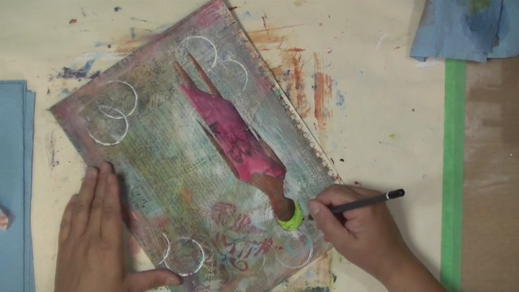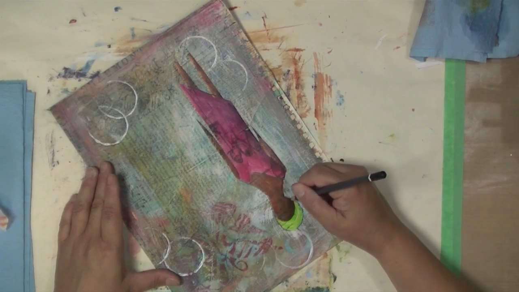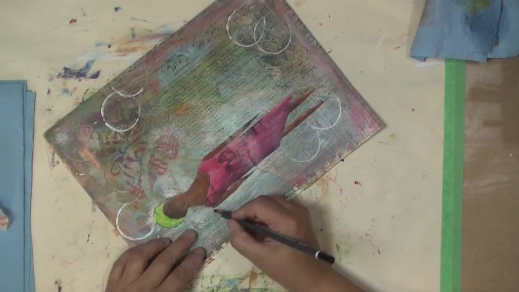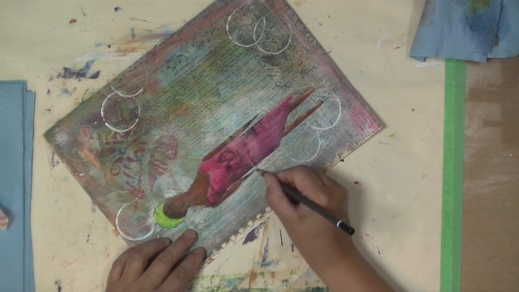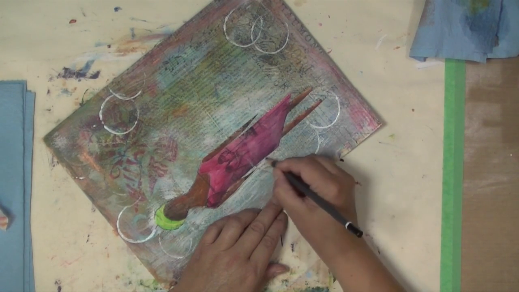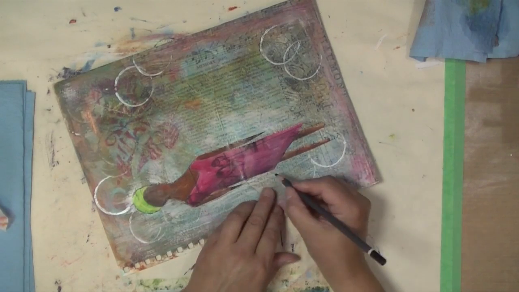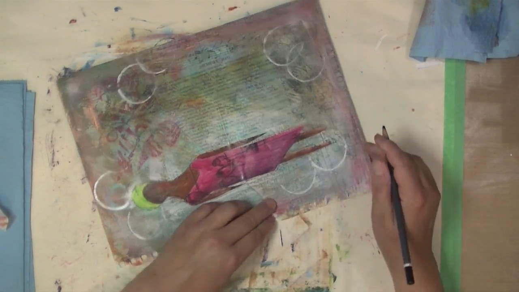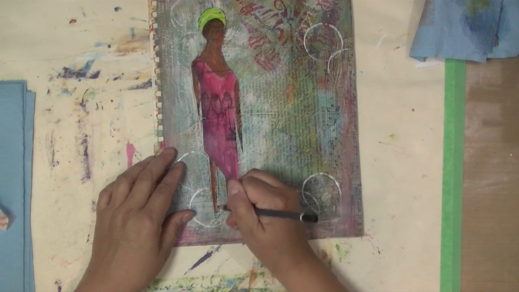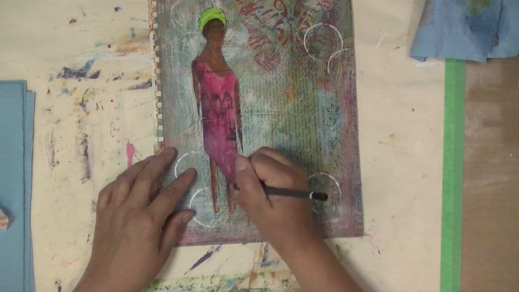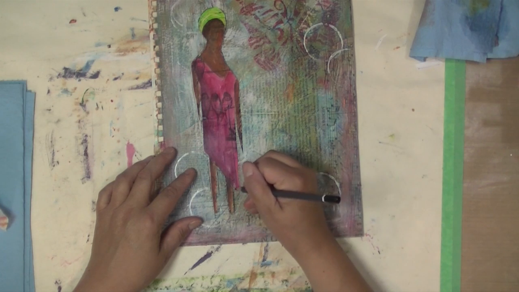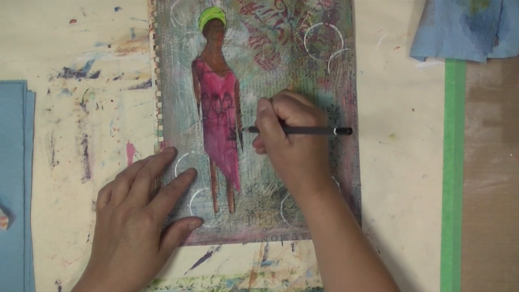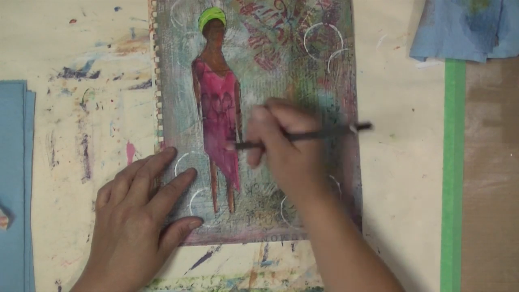go right around the paper. You don't have to cover every single piece, but if you can, that's fine. You'll find it harder on some of the areas where the decoupage is down. Like here I'm having trouble because the decoupage is made up like a barrier. So I'm not gonna force it because I'll tear the paper.